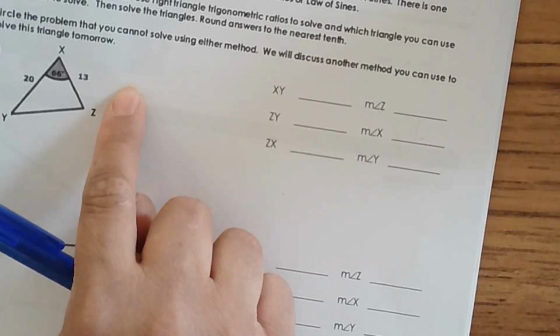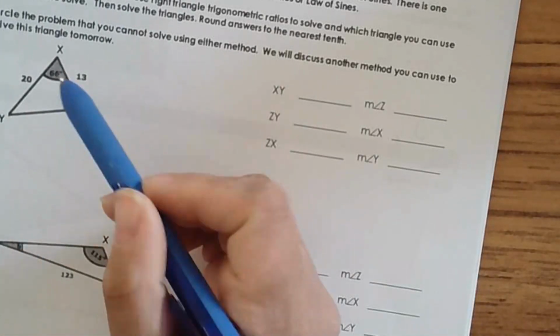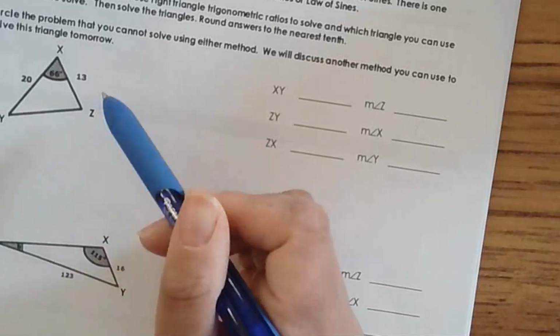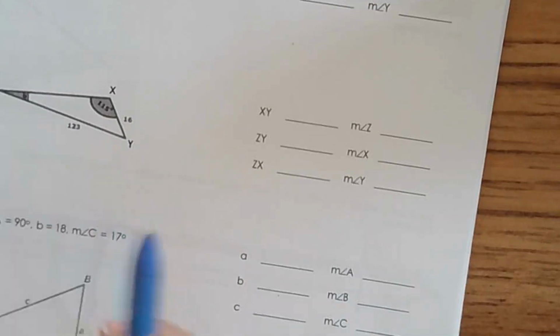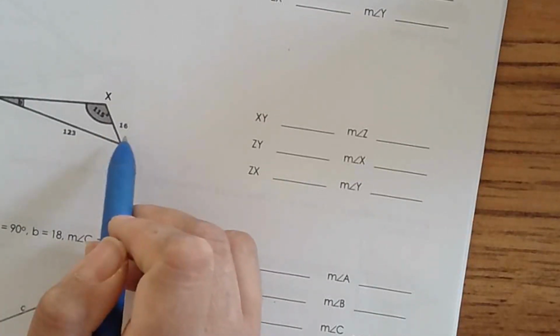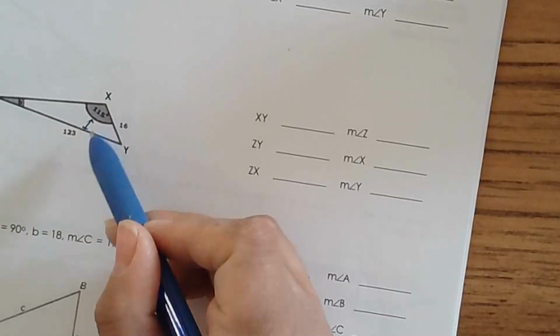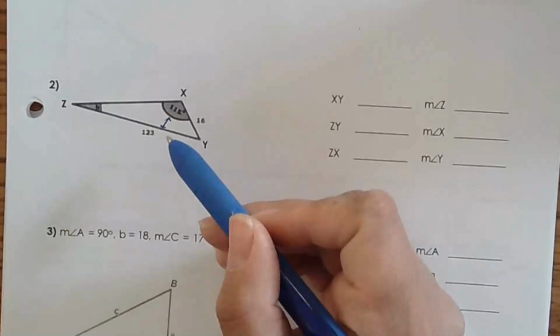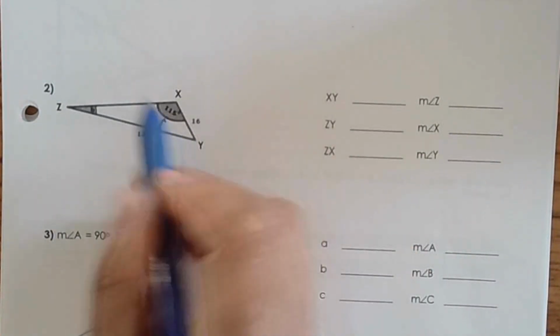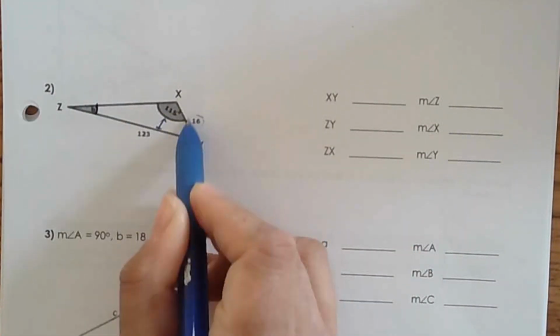If I look at the angles that are provided, actually, I'm sorry, I cannot do this one until we have the next piece. Actually, we're going to do number 2. We need an angle and the side across from it. So notice I have that. I have an angle and I have the 123 that's across from it. So I want to then find this missing angle here because I have the side across from that.